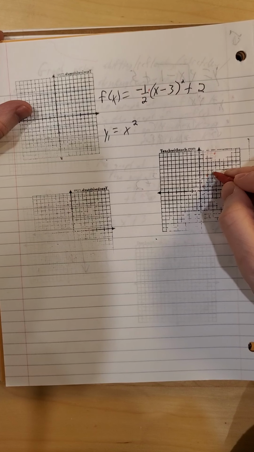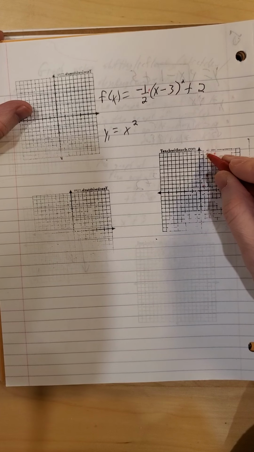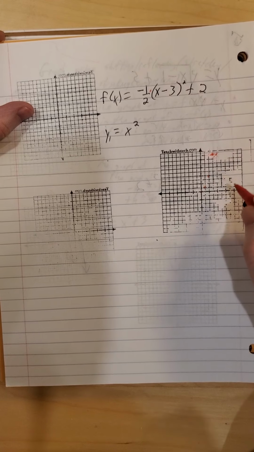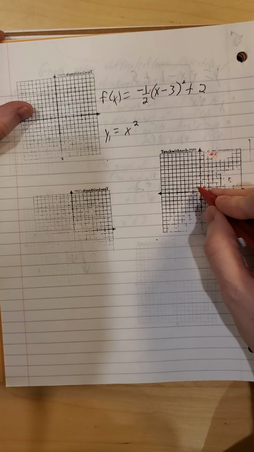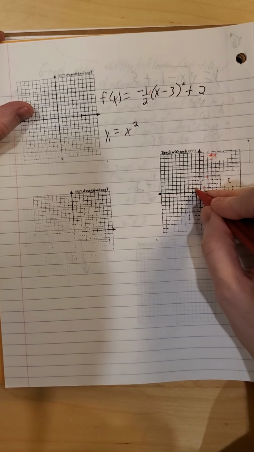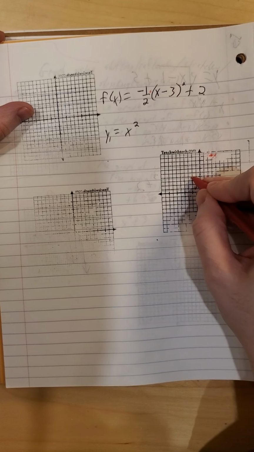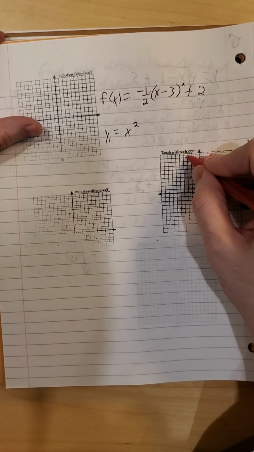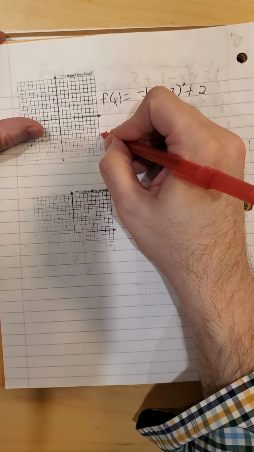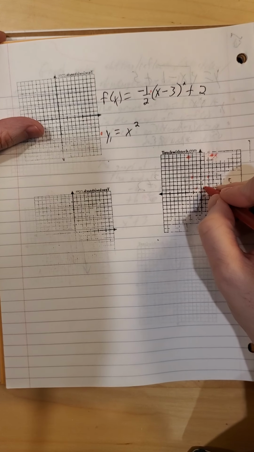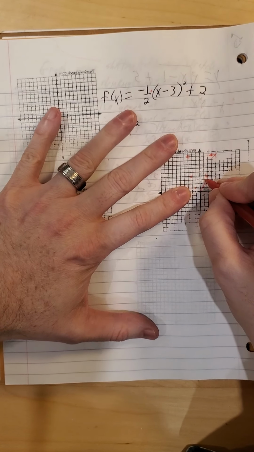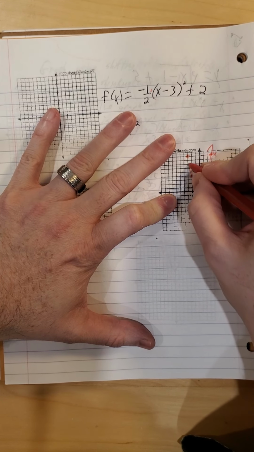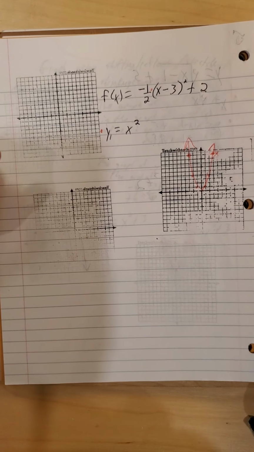And unfortunately my ink... 1, 2, there's my 3. And our points across the way there. So -1 quantity squared is 1, -2 quantity squared is 4, -3 quantity squared is positive 9. So I'll put my little key on there. And there's our first stage.